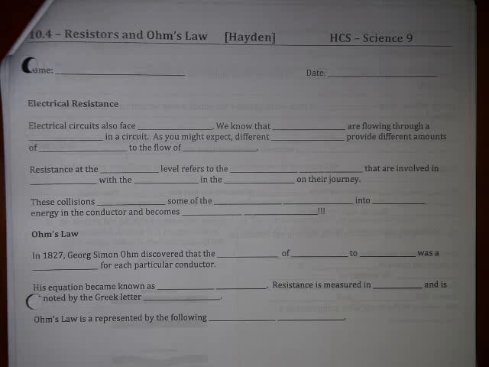There's also a certain amount of resistance in rivers. When rivers are flowing downstream, there's resistance between the water and the substrate, the soils and the rocks. And if you're standing by a river's edge, you'll see that sometimes turbulence occurs because of that resistance.